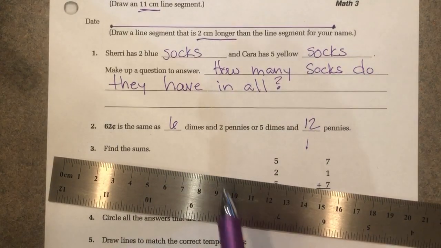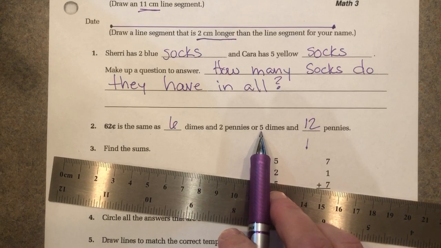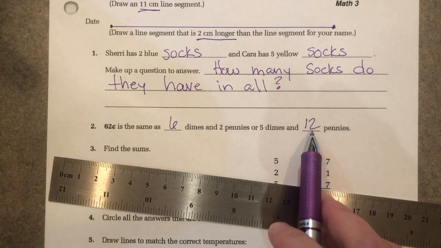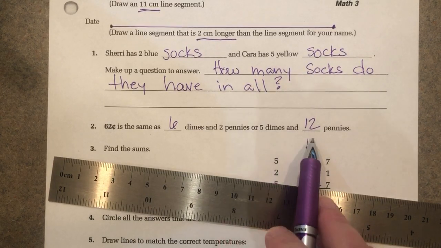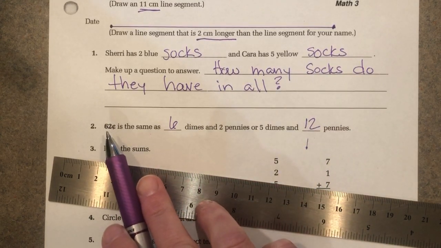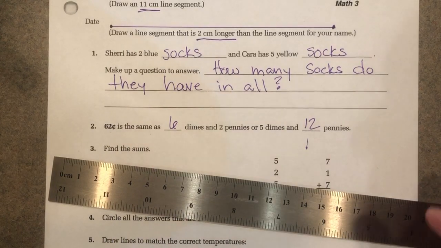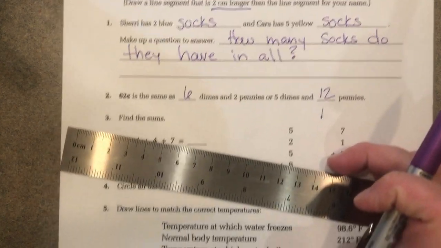12. Now, if you were to add up 5 dimes, 50, and 12 pennies, 12, if you added 50 and 12, would you get 62? You would. So that's a good way to go back and check if you're unsure.